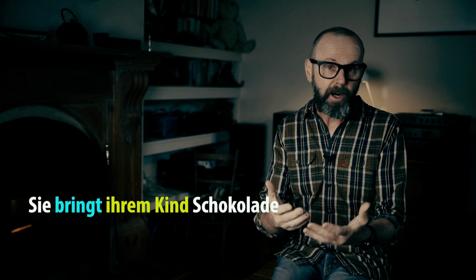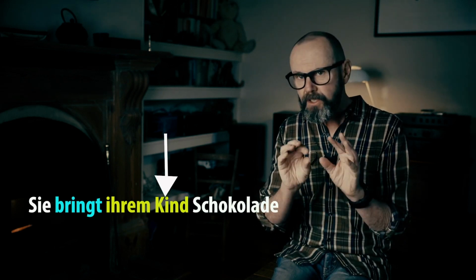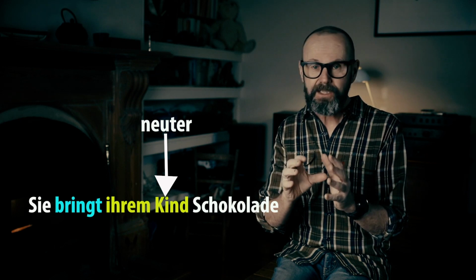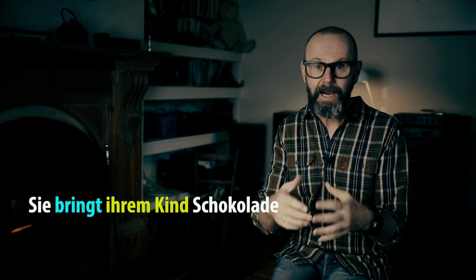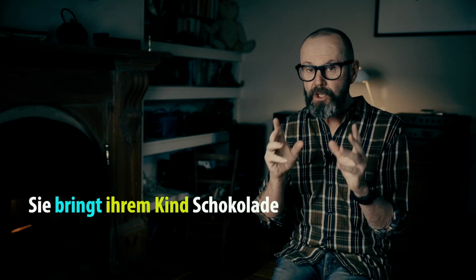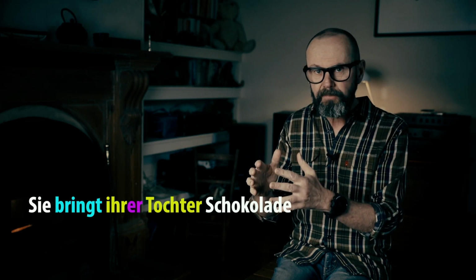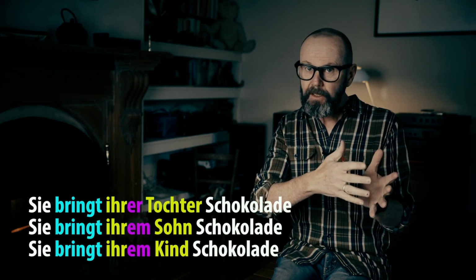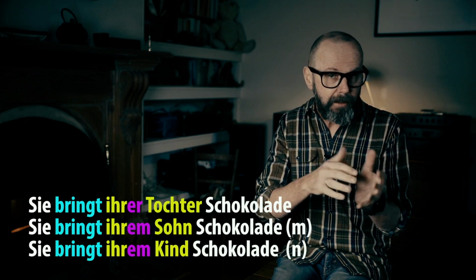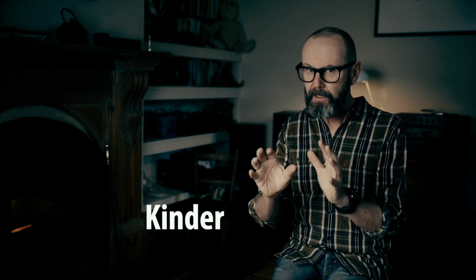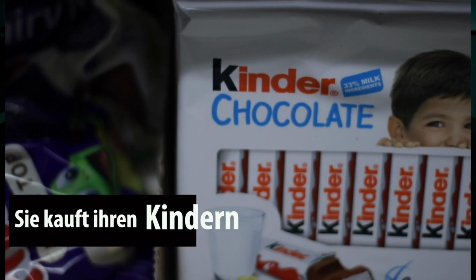And here, you might notice that "Kind", even though it's neuter, "das Kind", gets the same article endings in the dative as masculine. So we really only have two forms now: the feminine, with the typical "-er" endings for the dative, or either masculine and neuter, which now share the same "-em" ending. Well, what about plurals, you say? Well, I hear you. Let's share that chocolate around. Let's say she has more than one child. She has "Kinder", children. Well, check this out. "Sie kauft ihren Kindern Schokolade."